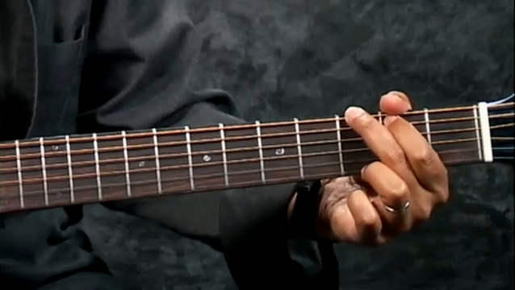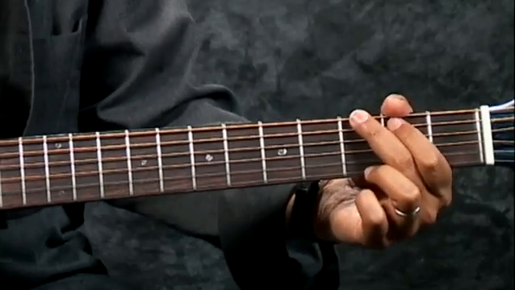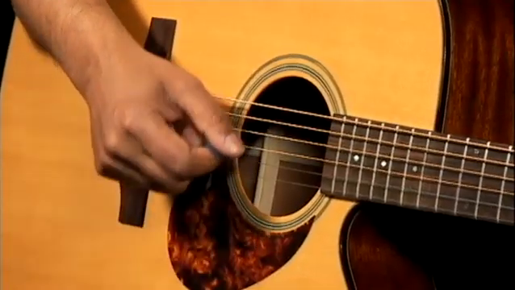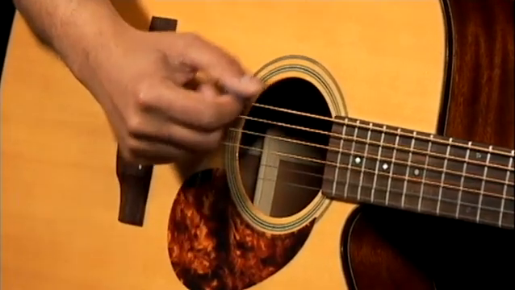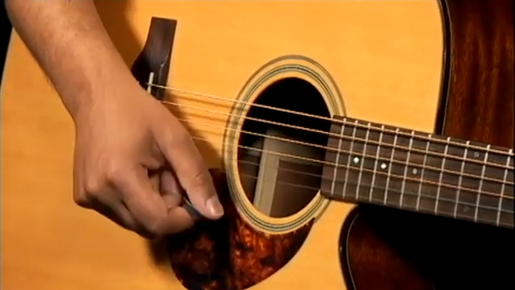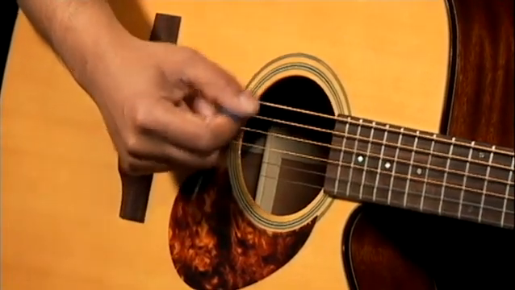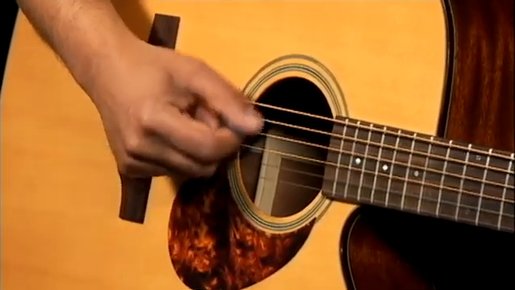I could speed up the tempo. Maybe from a strumming point of view, what I could do is hit my bass notes and then strum the chord. Bass note, chord, bass note, chord, 1 chord, the G, 4 chord, the C.